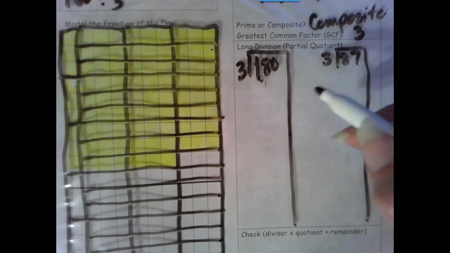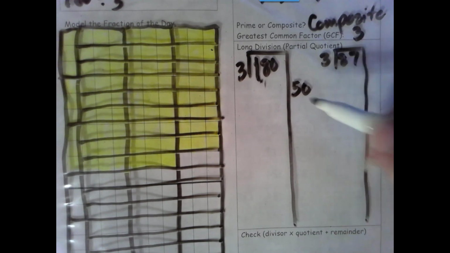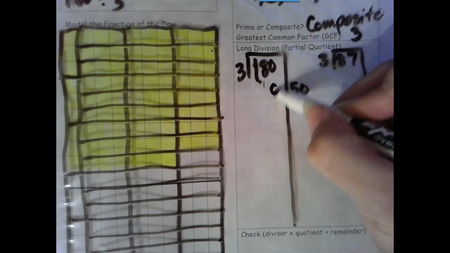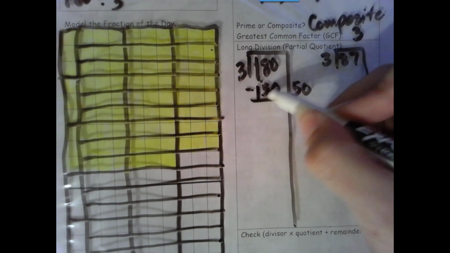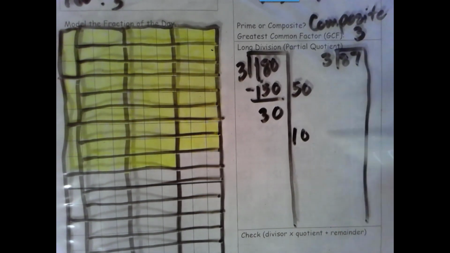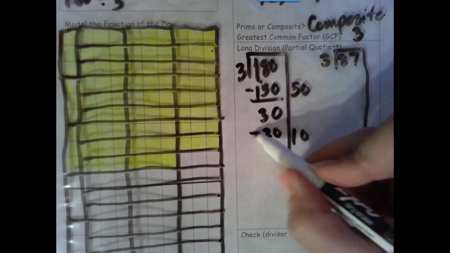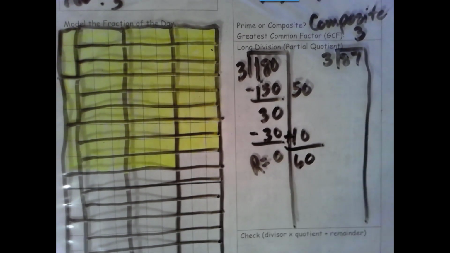Okay, let's see. Let's try 3 times 50. I'm pretty good at my 5s and my 10s. The placeholder moves it over a place. 5 times 3 is 15. This is less, so it can work. If it was greater, I'd have to try a different number. Numbers the same, zeros a game. More on top, no need to stop. Okay, 10 times 3 is 30. Numbers the same, zeros a game. Add our partial quotients. 50 plus 10 is 60.